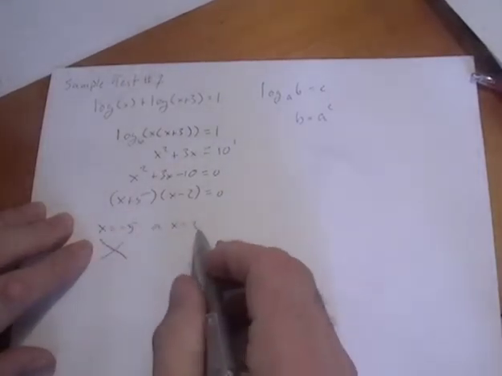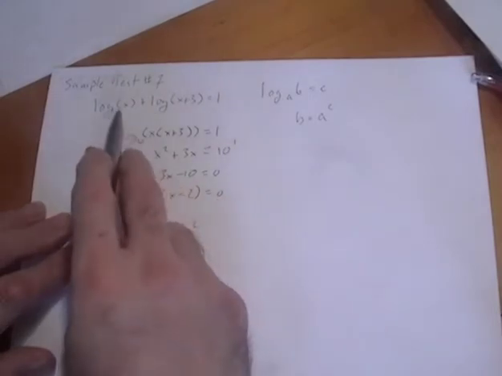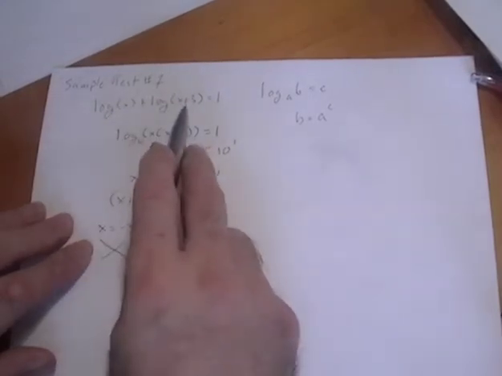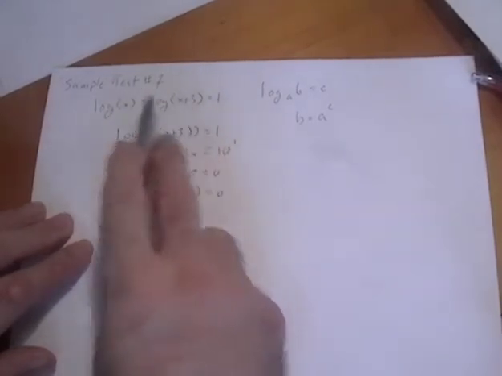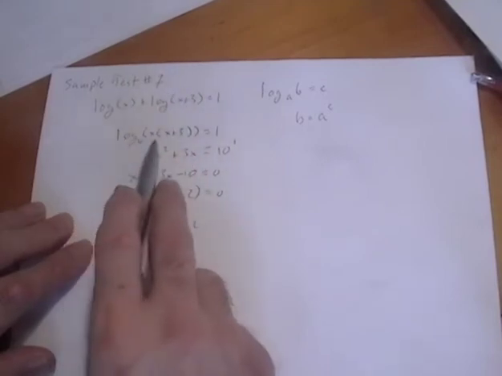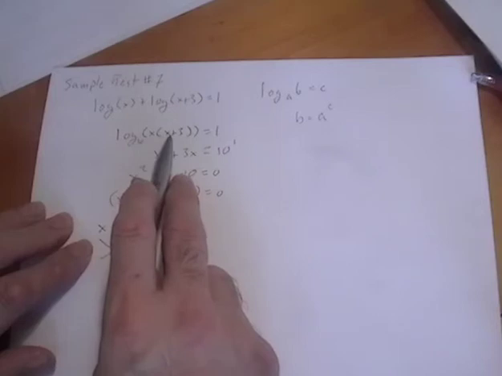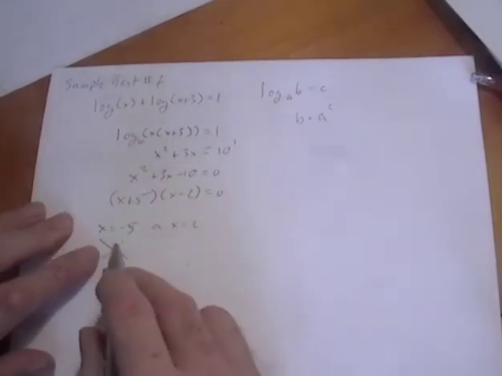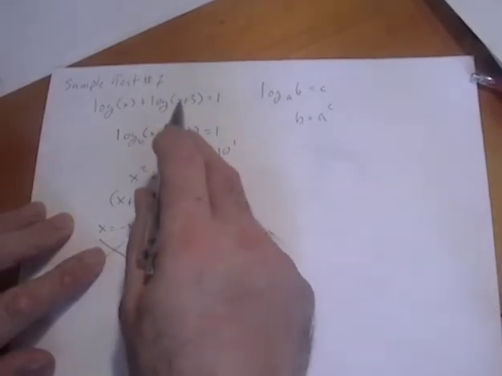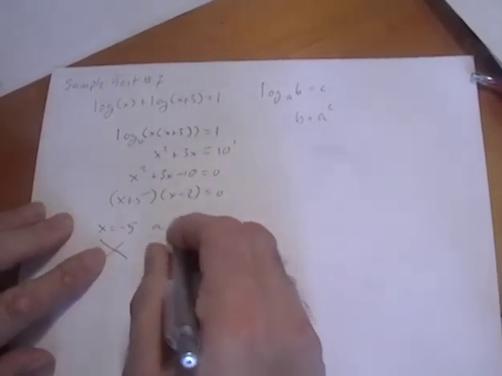On the other hand, with 2, that would just be the log of 2 plus the log of 5 is 1, and log 2 plus log 5 would be the log of 2 times 5. That would be the log of 10. And that works. The log of 10 is 1. So this answer doesn't make sense in the original. This answer does.